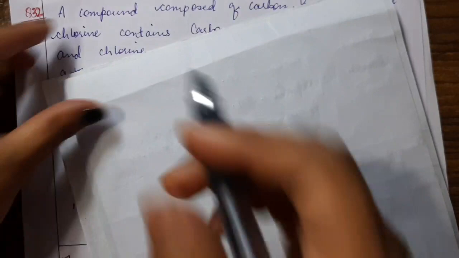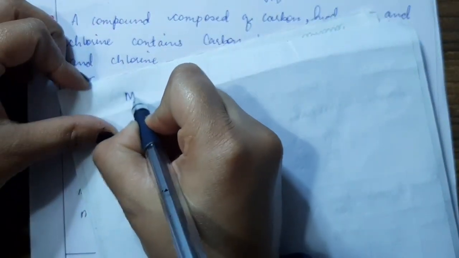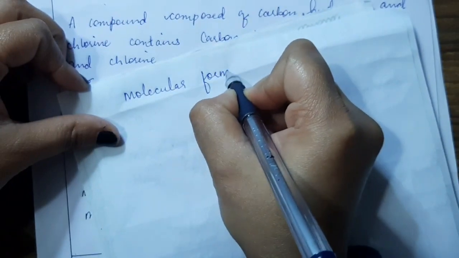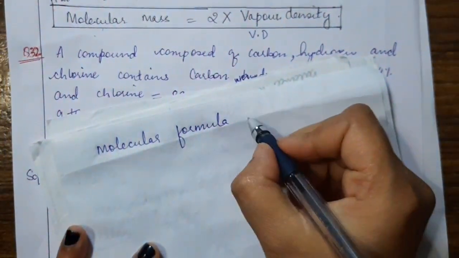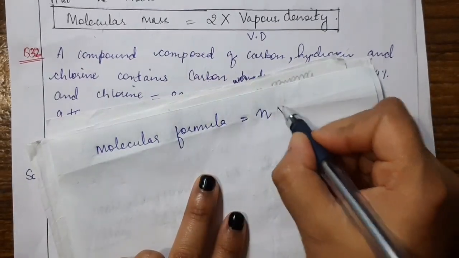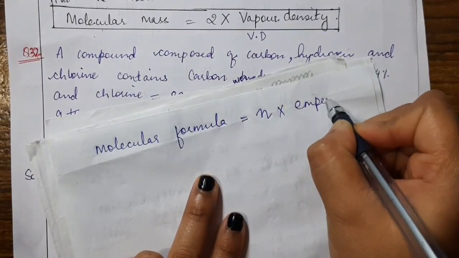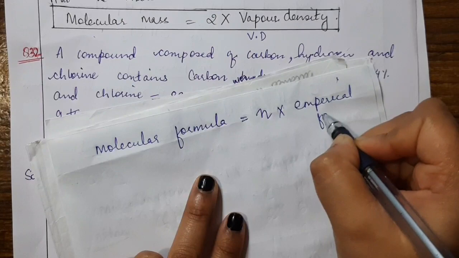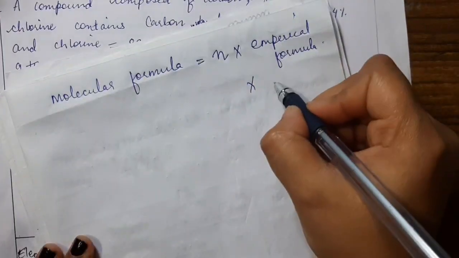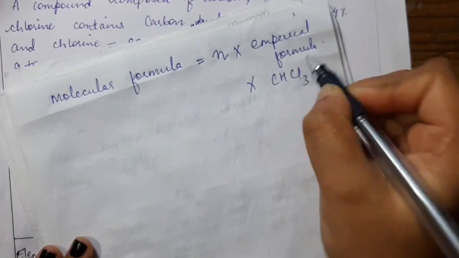So you know that the molecular formula is equal to n, some integer, into the empirical formula. The empirical formula we already found was CHCl3.